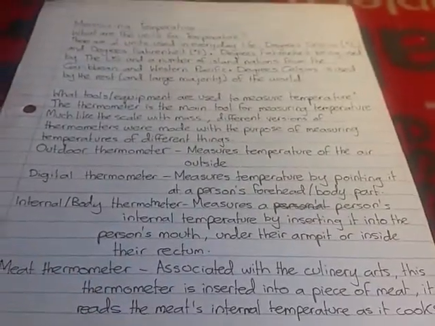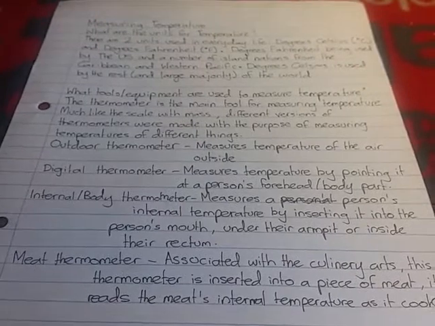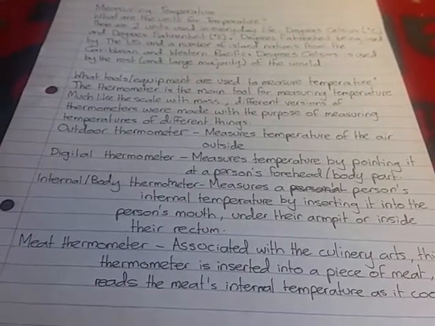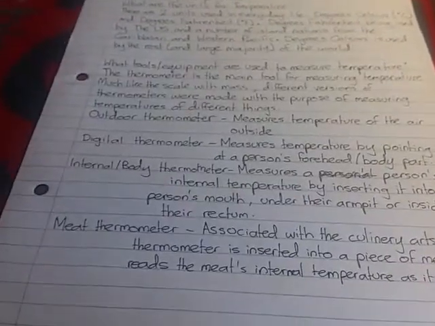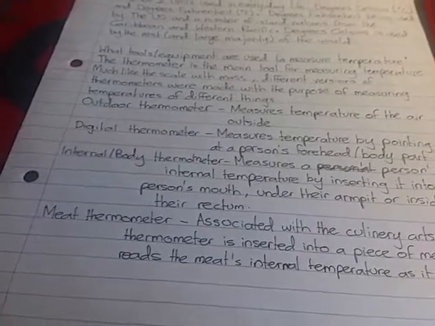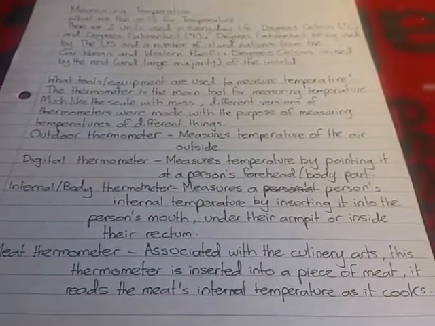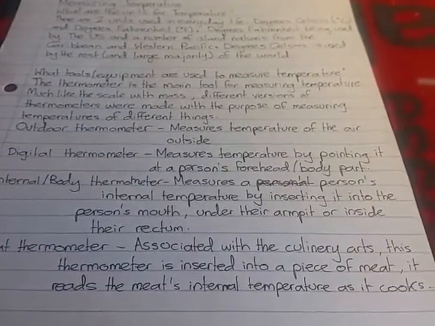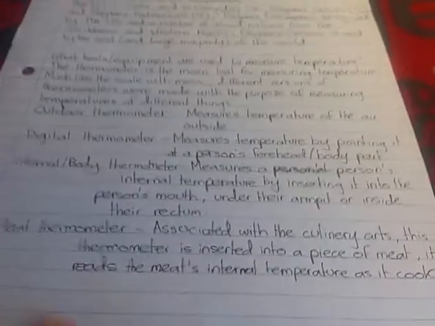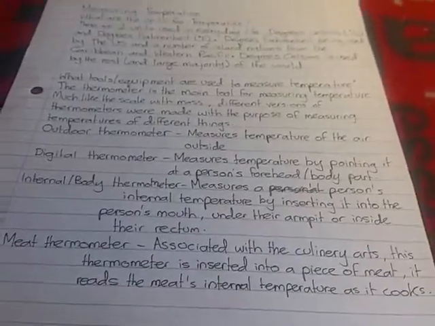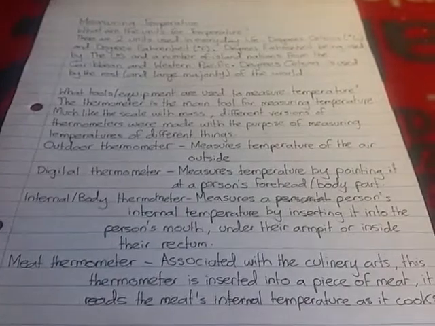Why this is important, especially with meats that have different temperature ranges, like rare, medium rare, etc.? It's usually about a 10-degree Fahrenheit change from rare to medium rare, if I'm not mistaken. Correct me if I'm wrong, please.